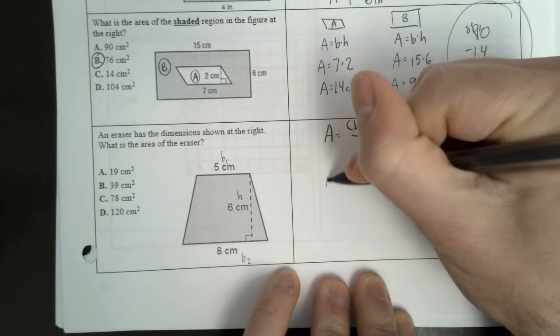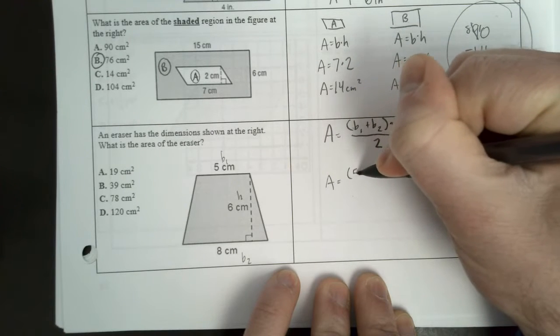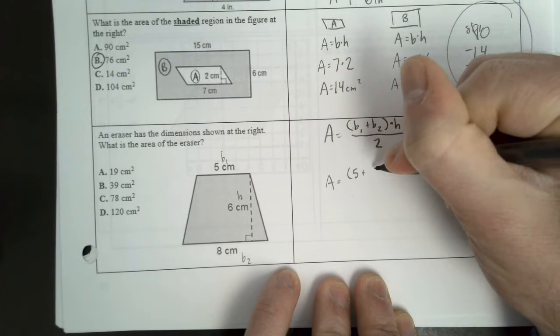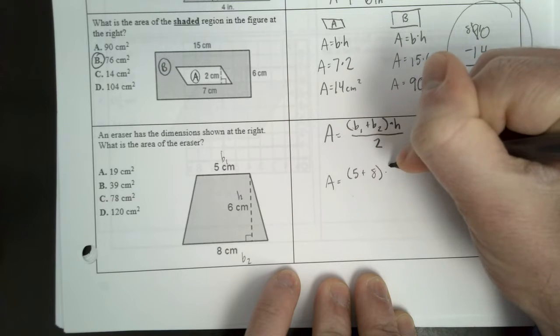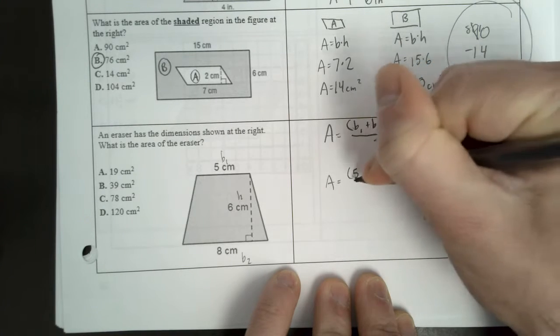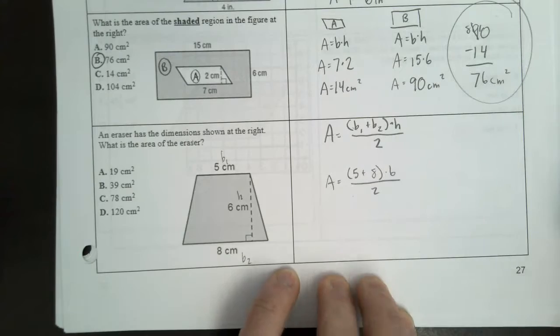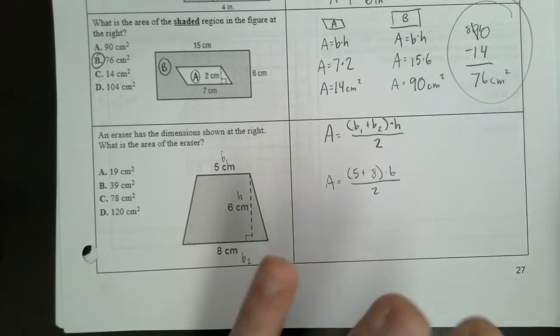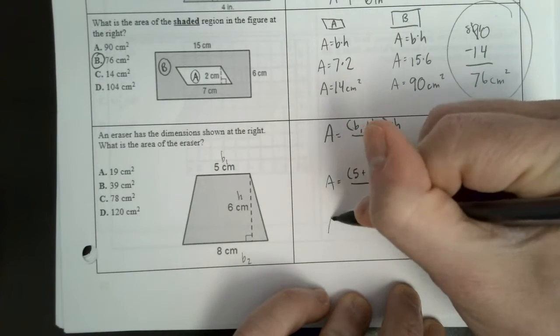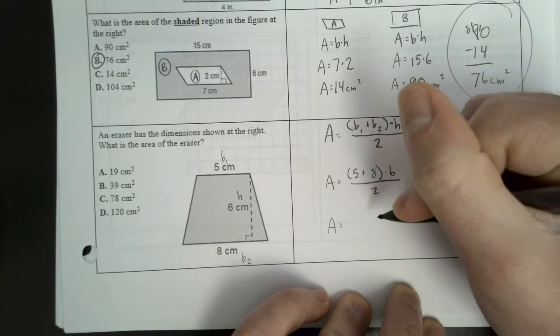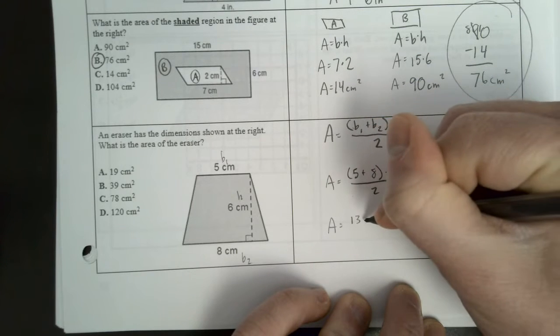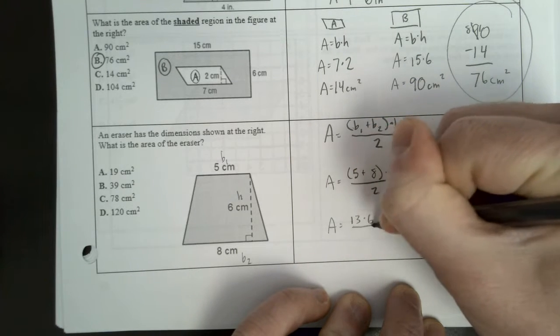All right, so we got base 1 is 5 plus base 2 is 8 times the height, which is 6, divided by 2. All right. At this point, parentheses tell us to do that first. 5 plus 8 is 13 times 6 divided by 2.